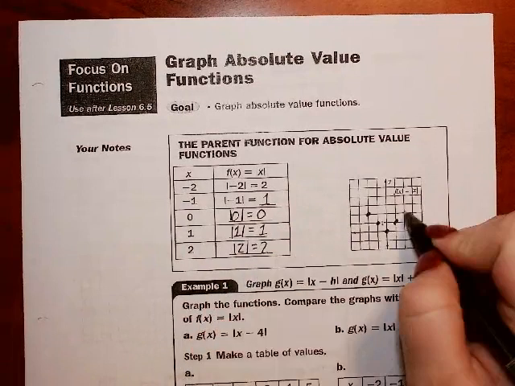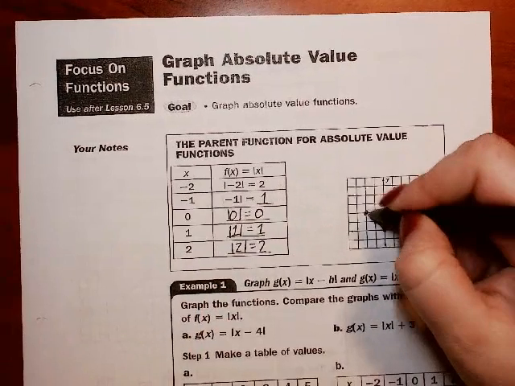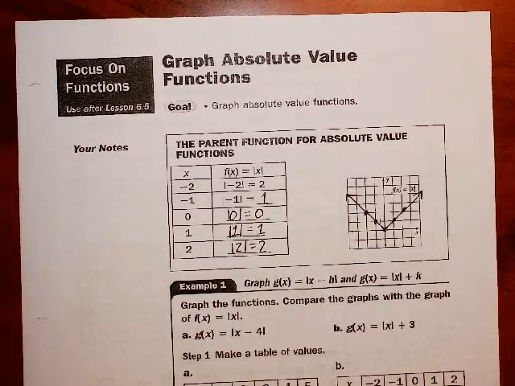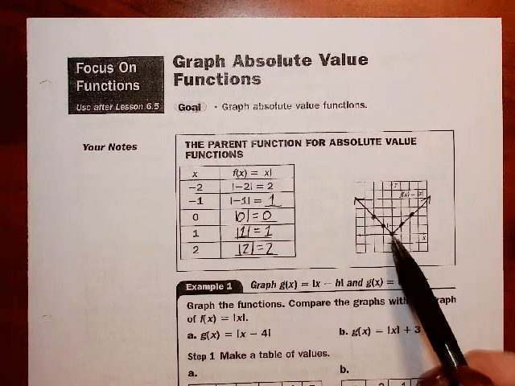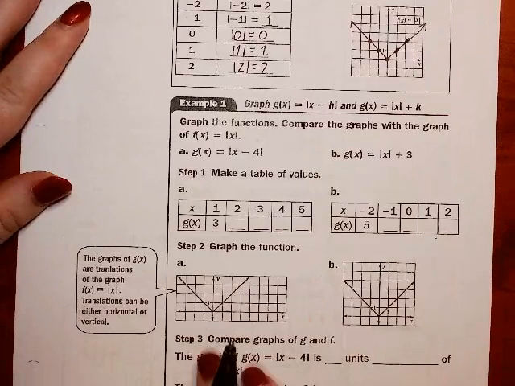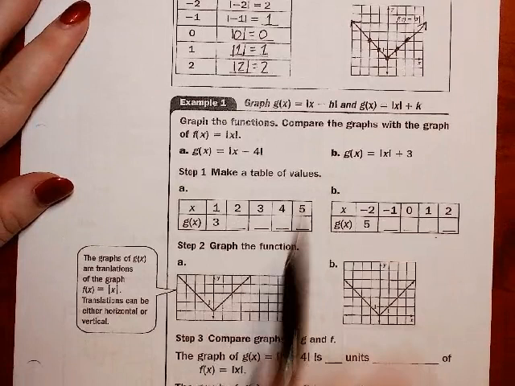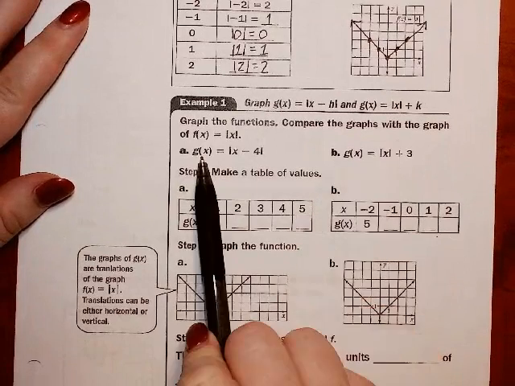Then we can draw our graph. It looks just like a V. So that is our parent function. Starts at 0, 0, and then each line has a slope of 1 or -1, and it's shaped like a V. So, for example 1, we are going to graph these two functions and compare the graphs with the graph of f of x equals the absolute value of x. So we're going to compare to the parent function.